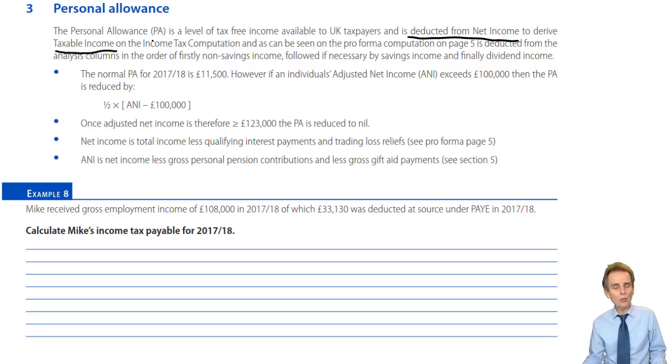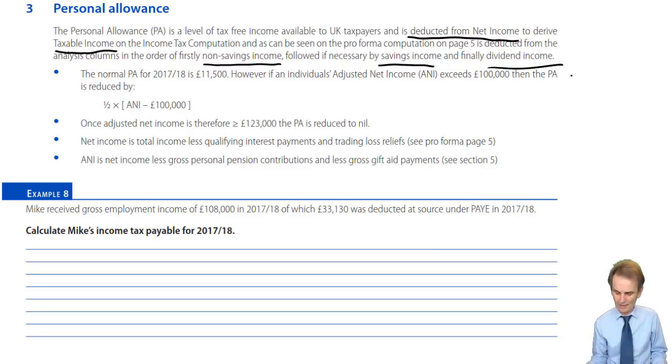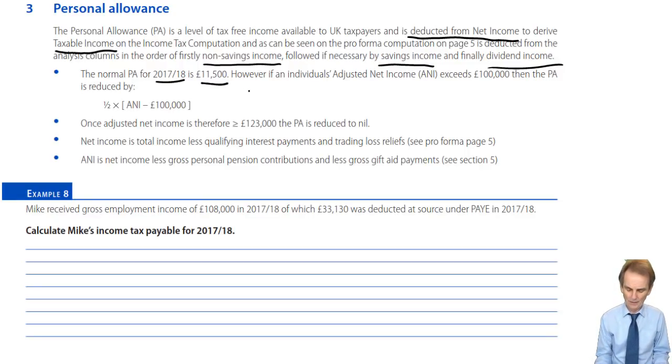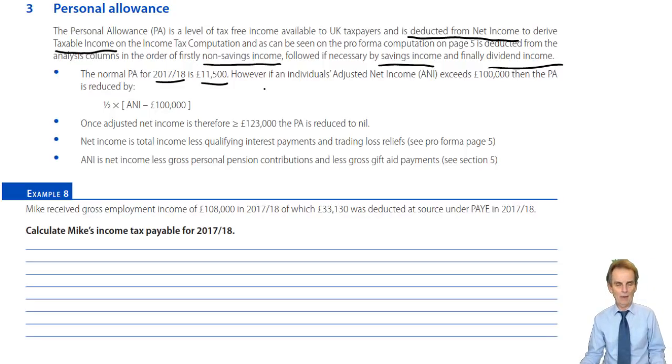We know the order in which we deduct it from our analysis columns, and as it says here, firstly against non-savings income, that is usually big enough, of course, to absorb it there, but followed, if necessary, by savings, and then finally dividend income. We equally know, and it's given to us on our rates and allowances page, that our normal personal allowance for our 17-18 tax year is £11,500.